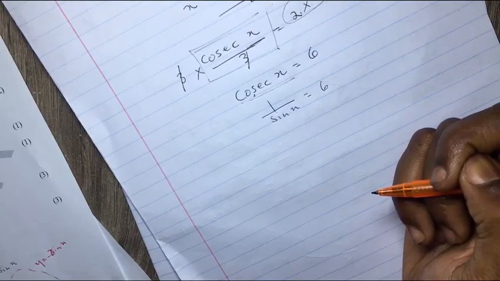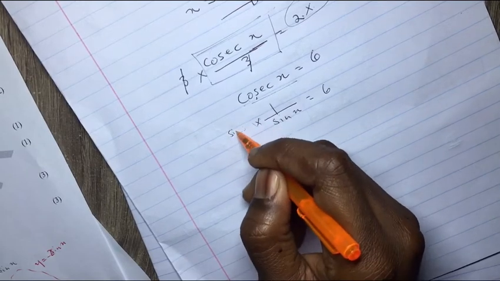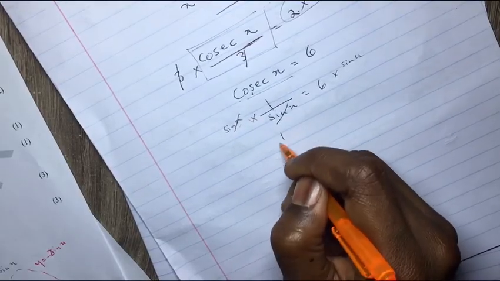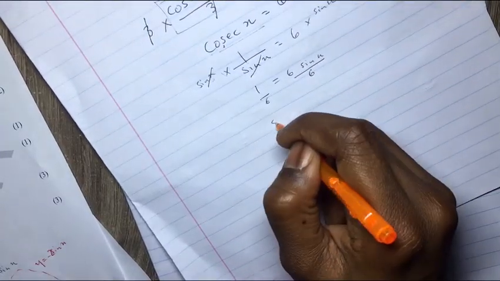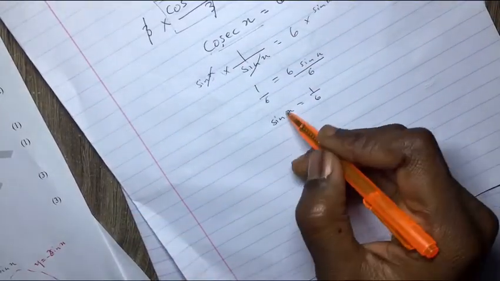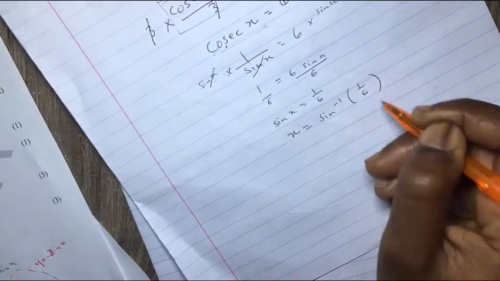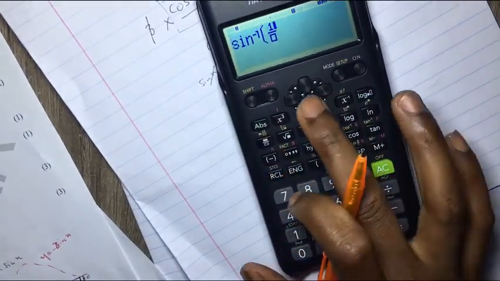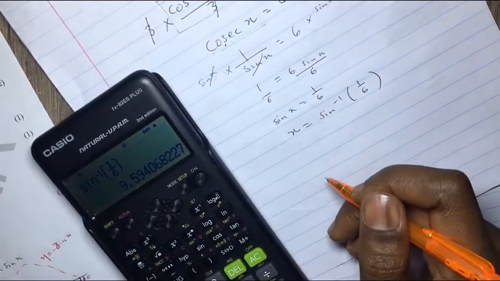Okay. Then what am I going to do? I'm going to multiply both sides by sine. This sine and this sine go away. We have 1 equals 6 sine x. Divide both sides by 6, and then sine x is 1 over 6. But here, you can just swap them. Then, once it's like this, that's when you can put it like that. Okay, 1 over 6. Yeah, I took time because I'm trying to explain and revise all the work.